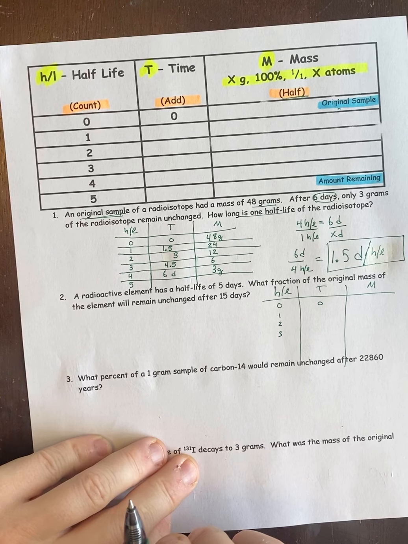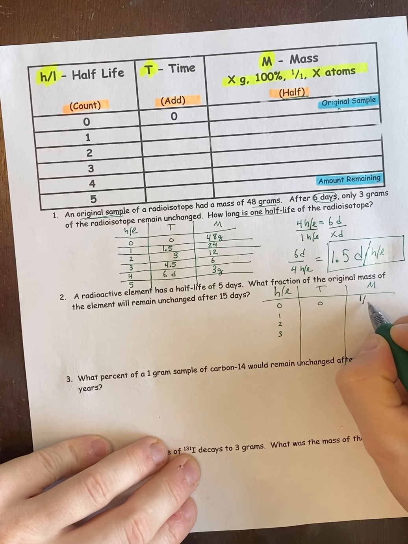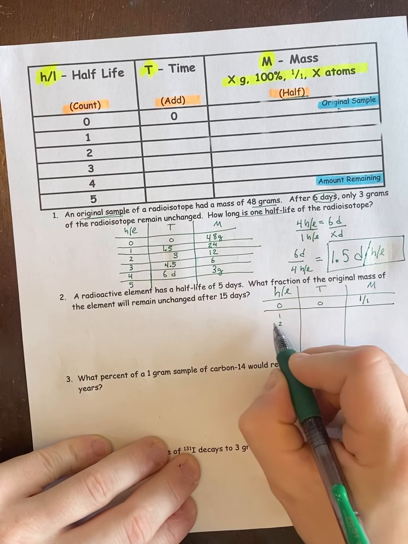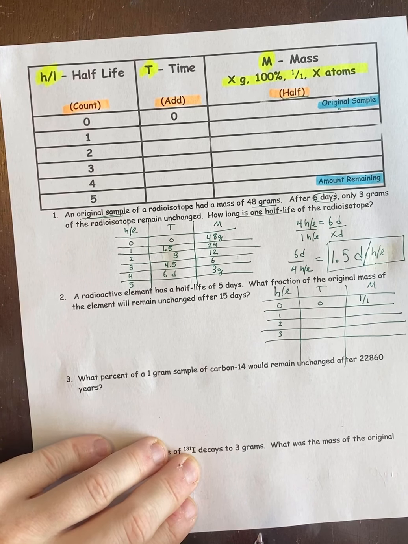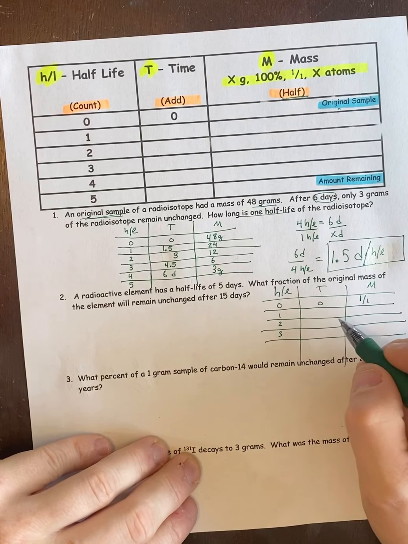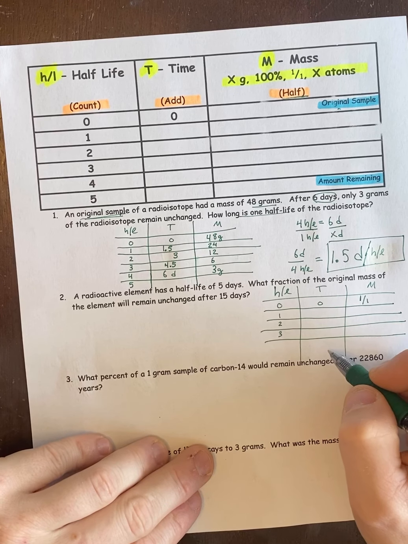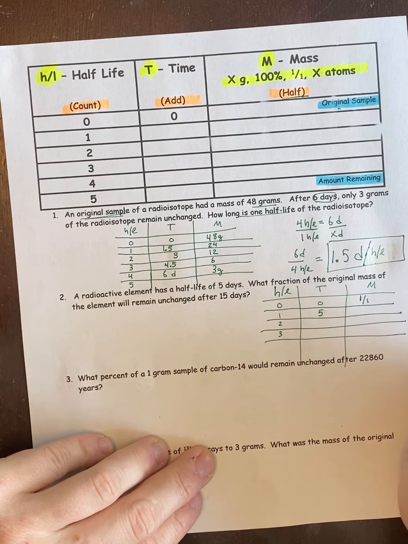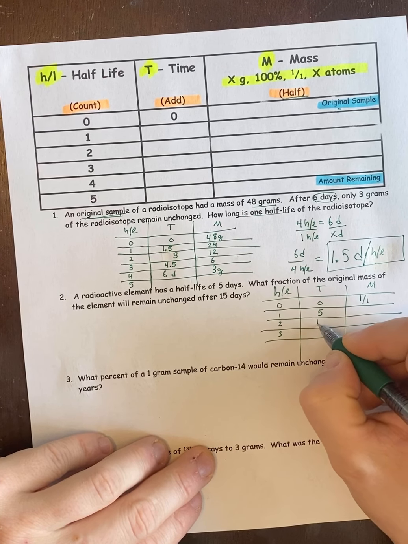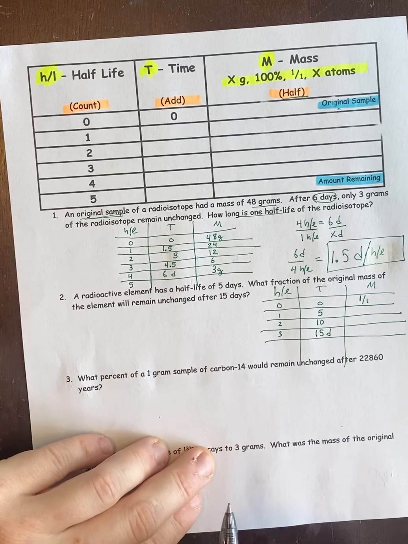All right, so here's what they're saying. They want to know the fraction. Well, the original fraction is always going to be 1 over 1. And now they're saying the half-life was 5 days. What remains after 15 days? Well, I know the length of a half-life. I'm just going to keep adding it until I hit the 15-day mark that they want me to hit. So after 1 half-life, I'm at 5 days, because they said the half-life was 5 days. So 2 half-lives would be 10 days. 3 half-lives, 15 days. That's the time they told me.